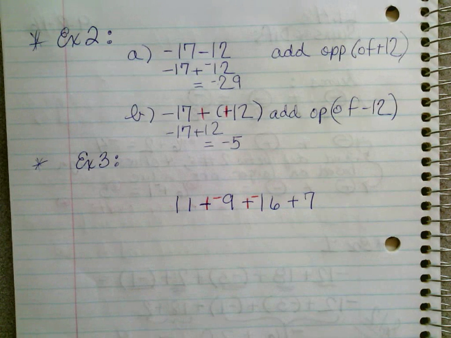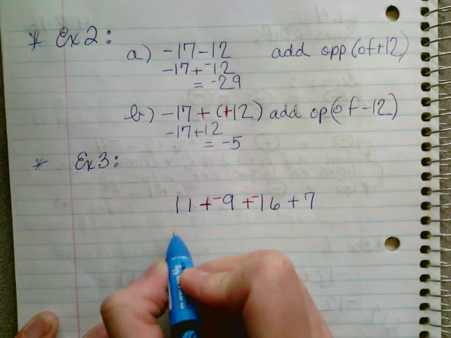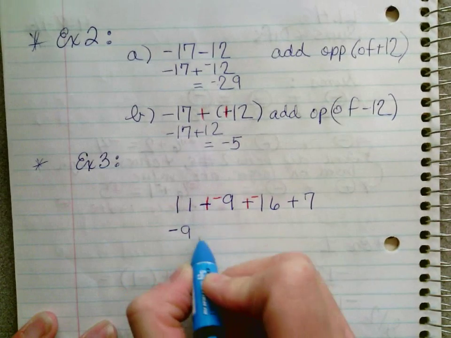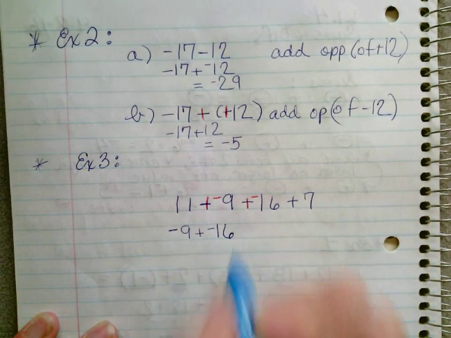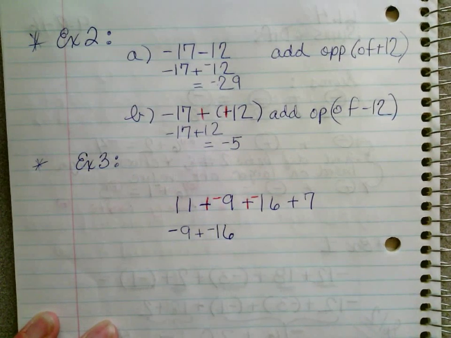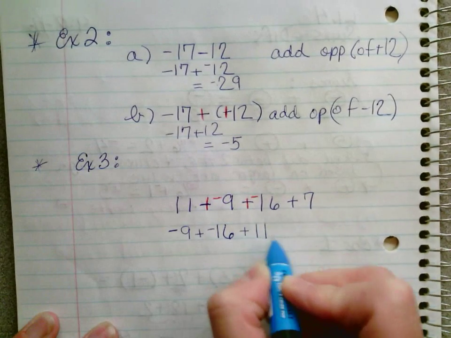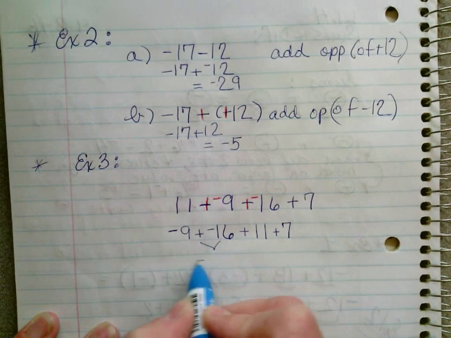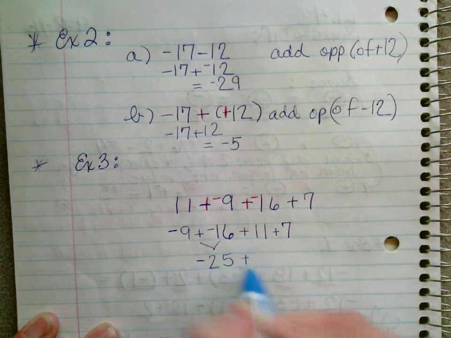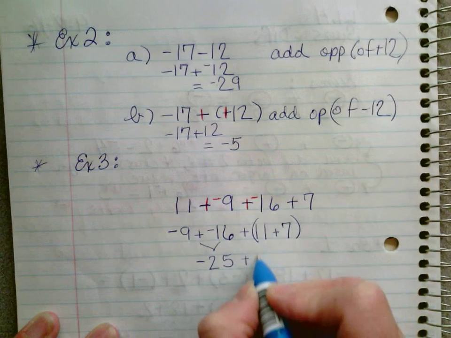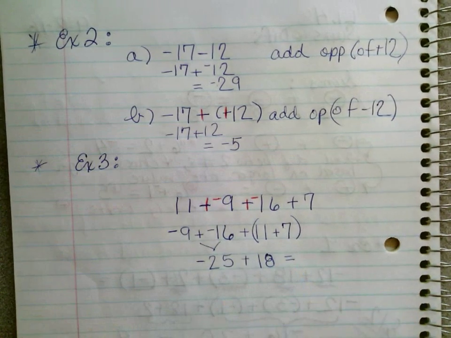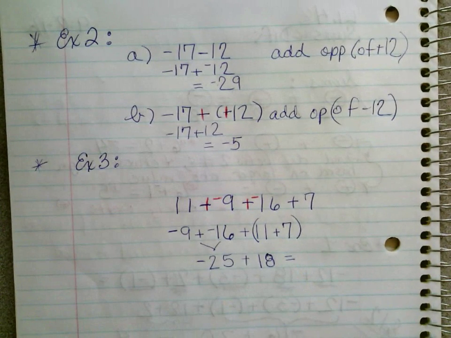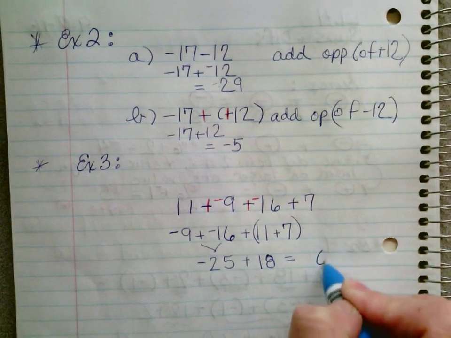Then I'm going to group everything. Looks like I have two negative numbers, the -9 and the -16. So I'm going to group those, first commuting them. And of course, I'm going to work them anyway, from left to right. And then I've got my 11 and my 7. Okay, so this is a -25. And I'm going to associate those to give me that positive 18. And it looks like you're going to end up with a difference of 6.